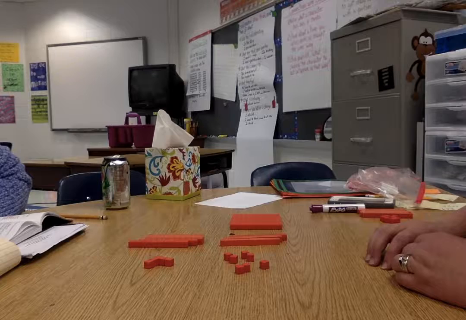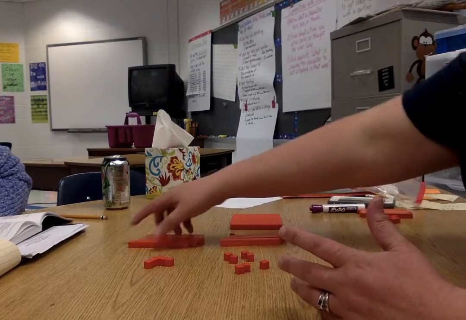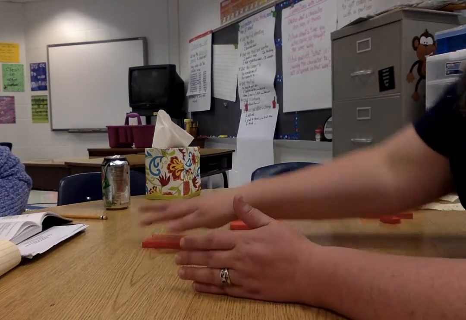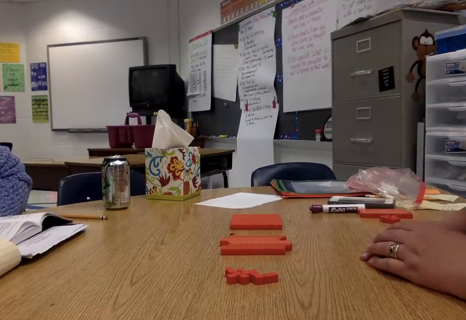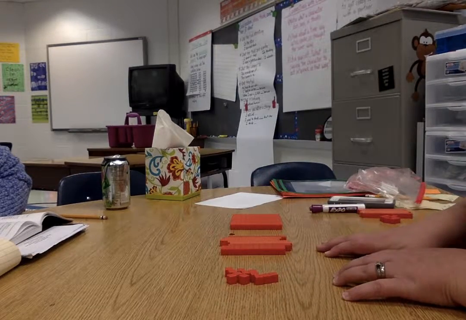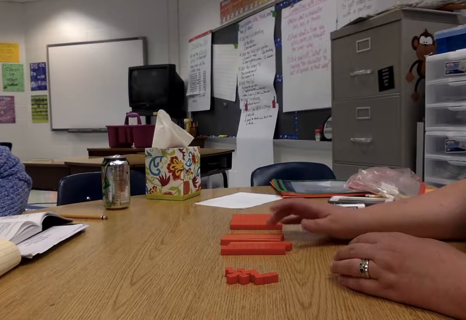So what are you expecting the students to be able to do? Well, first of all, I'm expecting that they can understand what addition means, because addition means putting it together. So first of all, I expect that they should be able to do this here, because now we've added them. I expect that they should be able to count what we have.